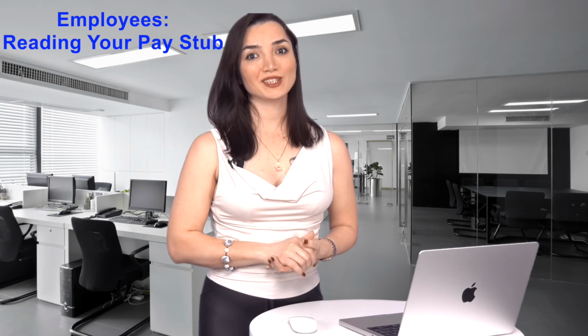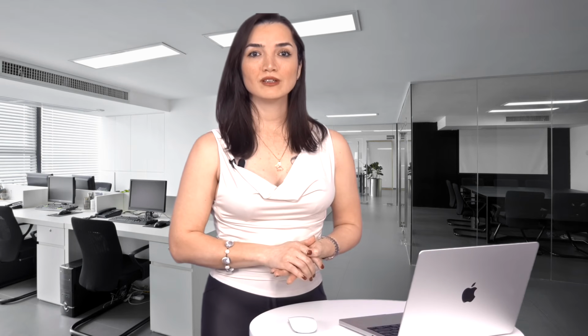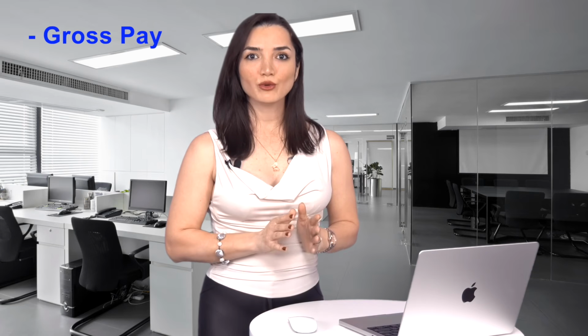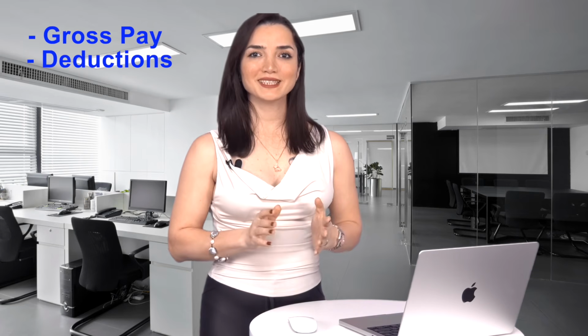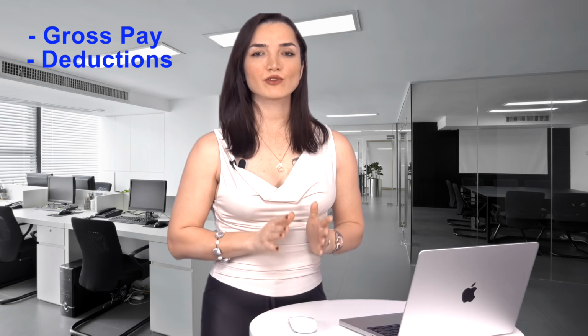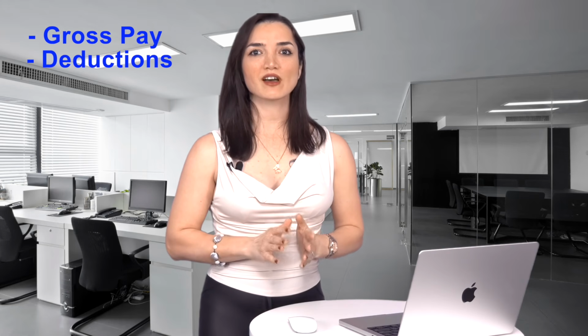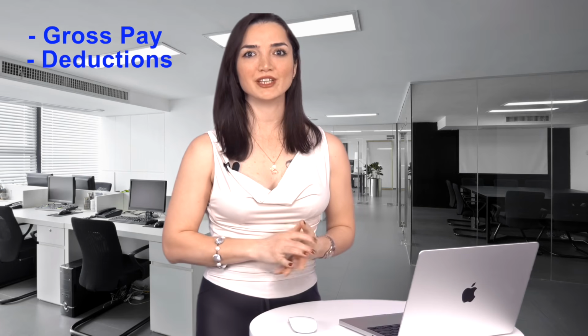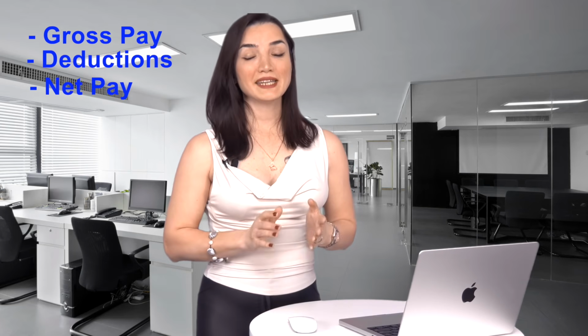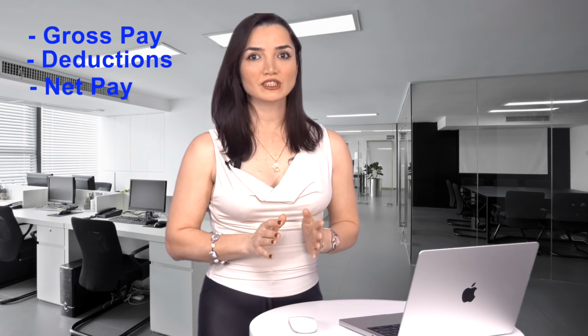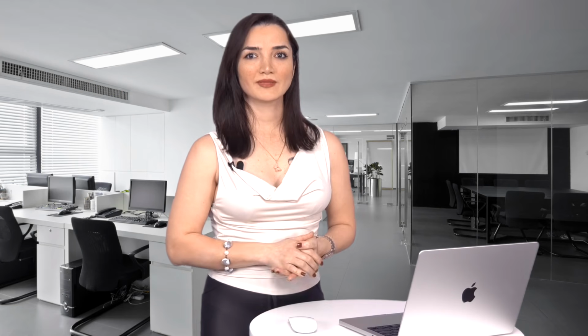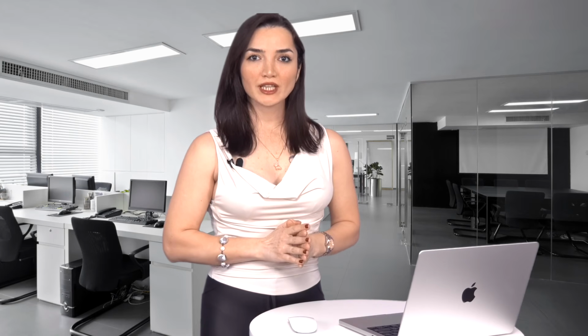Employees, let's not leave you out. Your pay stub will show gross pay, what you earned before deductions. Deductions, the amounts for CPP, EI, income tax, and sometimes other things like health benefits or union dues. Net pay, what actually goes into your bank account. Take a moment to review your pay stub every time to make sure everything looks accurate.